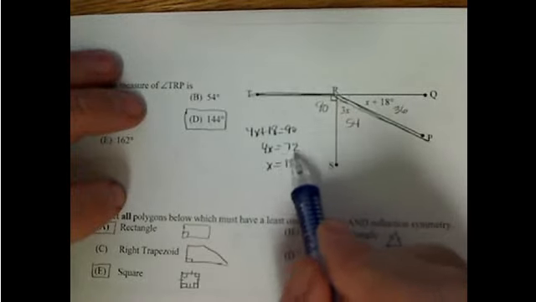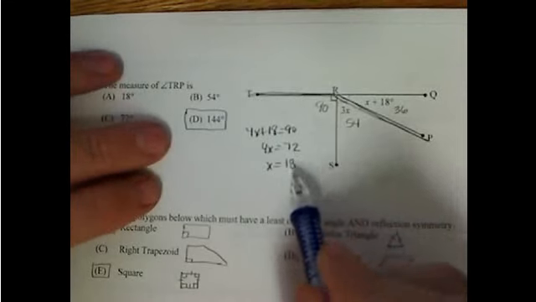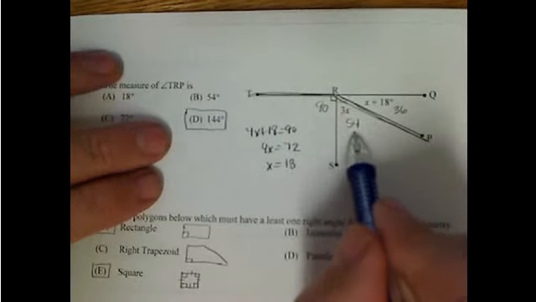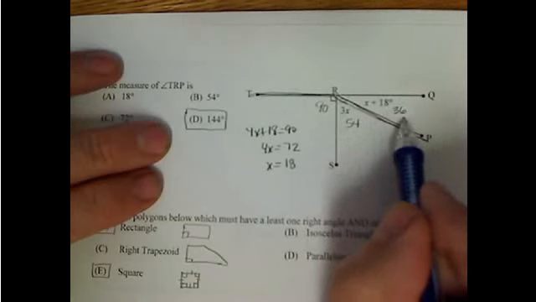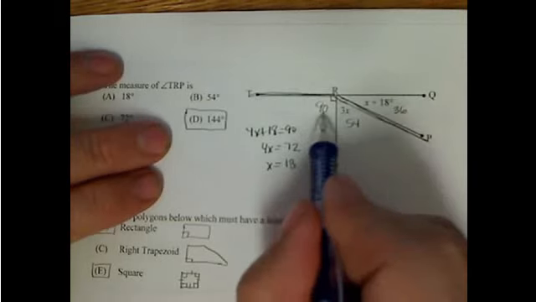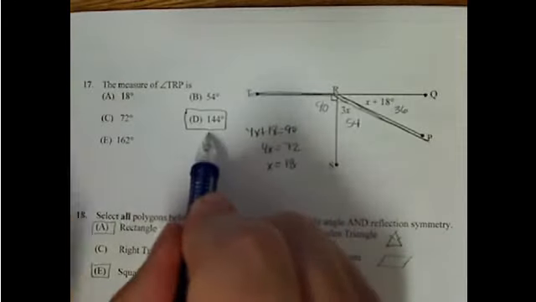Subtract 18, I get 72. 72 divided by 4 is 18. So that makes this one, 3 times 18 is 54. 18 plus 18 is 36. This angle here is 90. I want TRP. So 90 plus 54, 144.